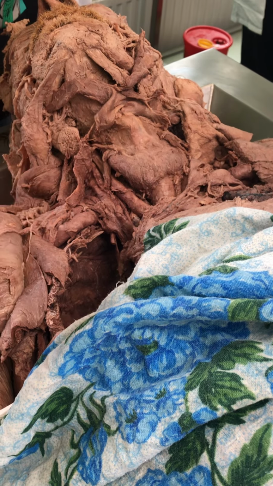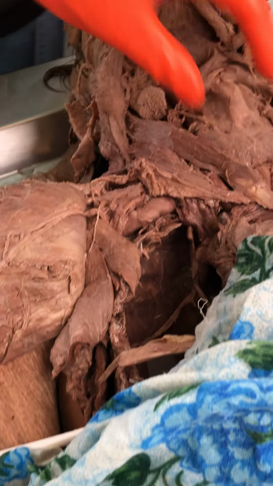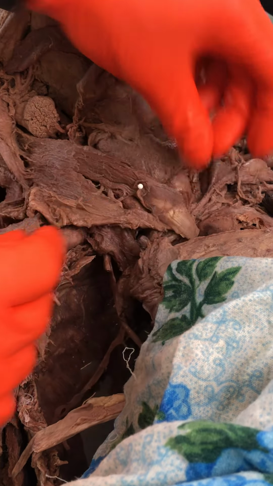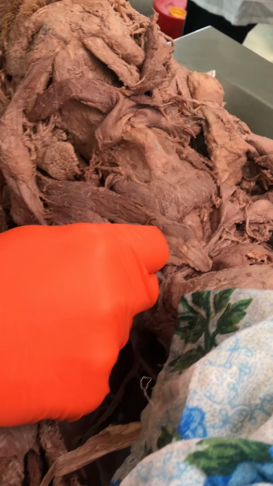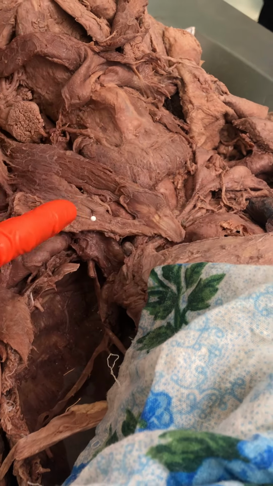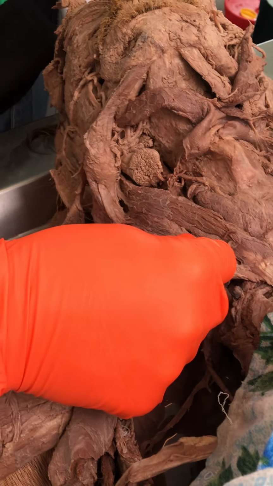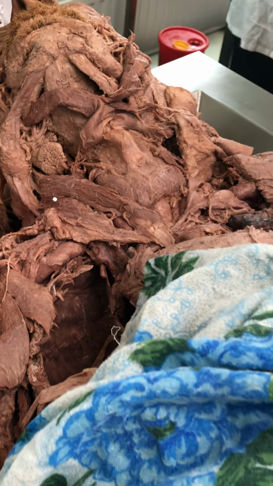Okay, and the sternocleidomastoid. This one you see. So here you have the two bellies. This one is the medial belly, or sternal belly. This one is the clavicular belly, and here you have the common part of this muscle. So what I mark like this is the sternocleidomastoid muscle.